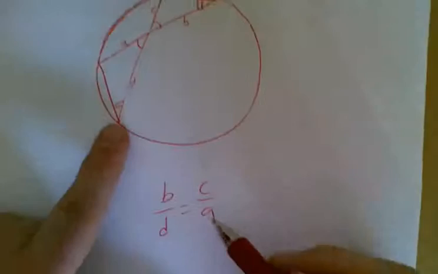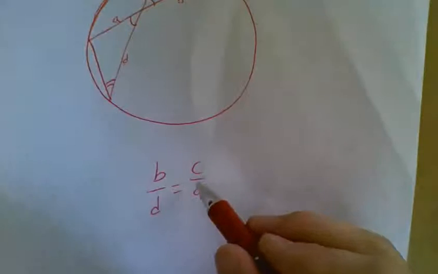Look at what I have here. This is just a proportion. I haven't multiplied yet. If I cross multiply, look what you get.